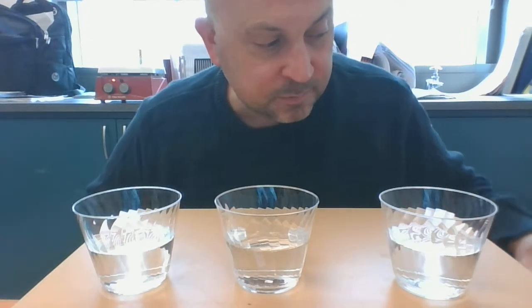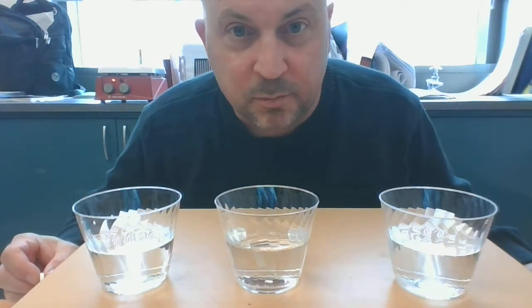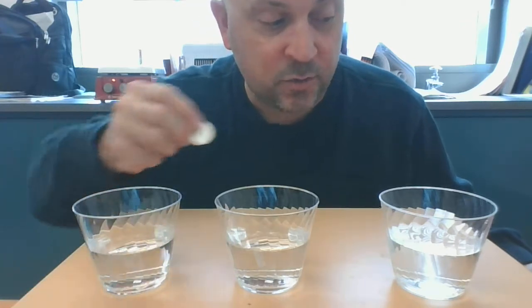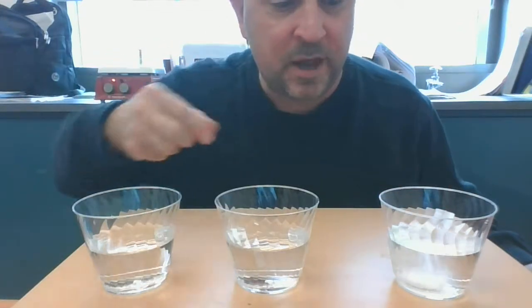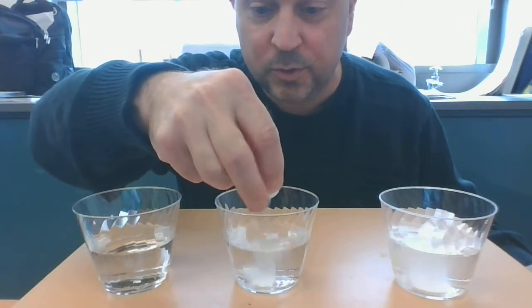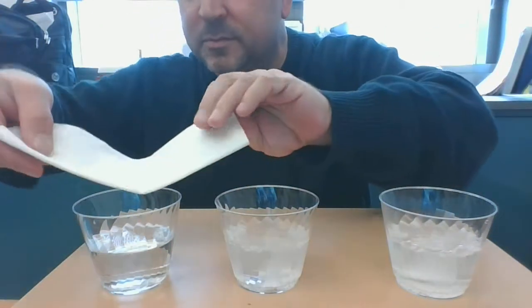Let's do this. As I drop the first one in, I'm going to put the timer on. I'm going to try and get them all in within a few seconds, just to see how they react and how long it takes to react. So I'm going to drop that whole tablet in there. I have 4 pieces, 1, 2, 3, 4. And then I have my powder.